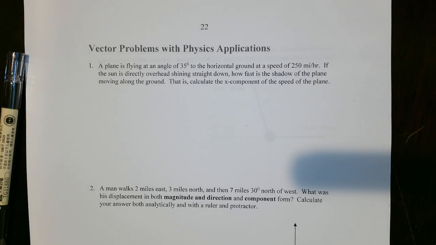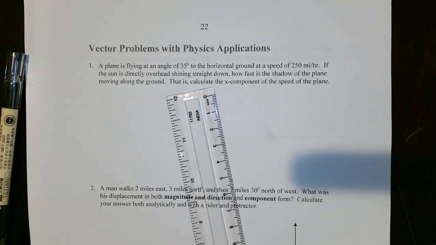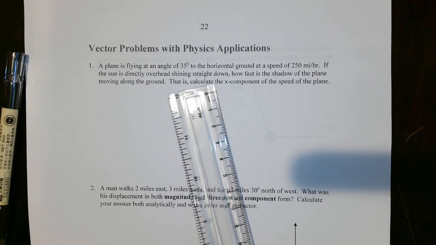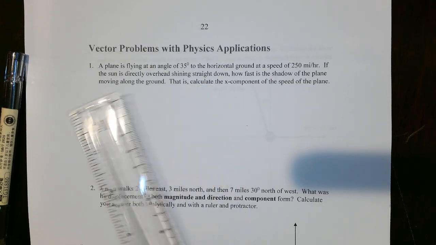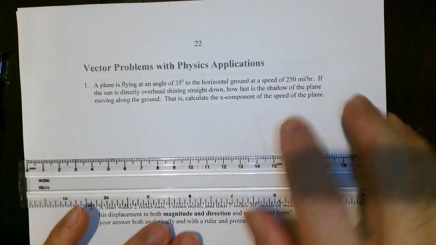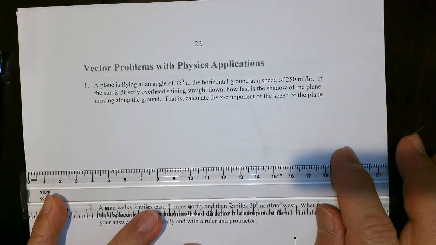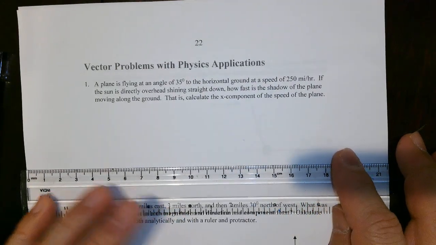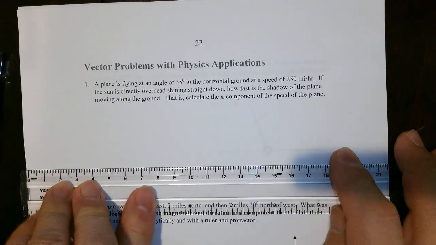All right, so here we go. A plane is flying at an angle of 35 degrees to the horizontal ground at a speed of 250 miles per hour. If the sun is directly above, overhead, shining straight down on the airplane, how fast is the shadow of the plane moving along the ground? Let's try to understand what they're saying here by drawing a diagram, so we can visualize it.